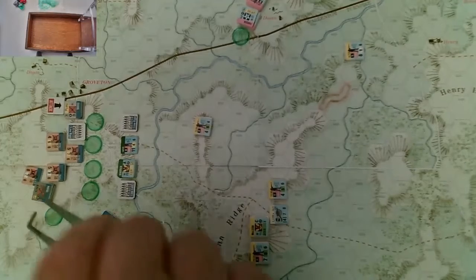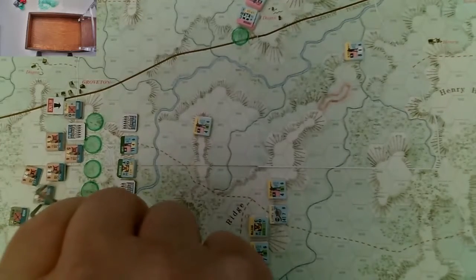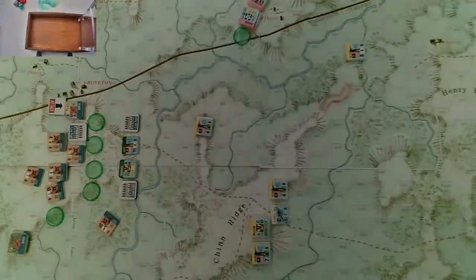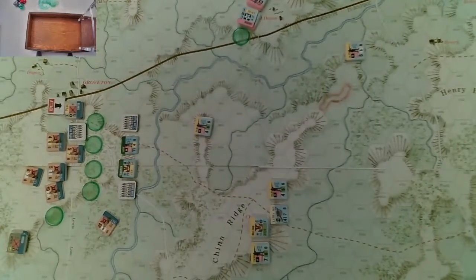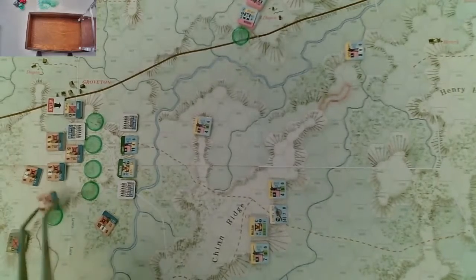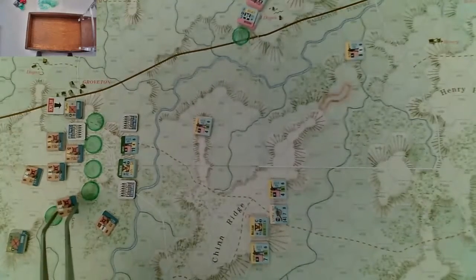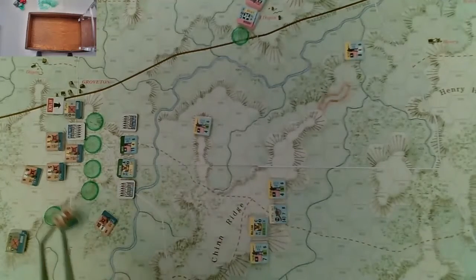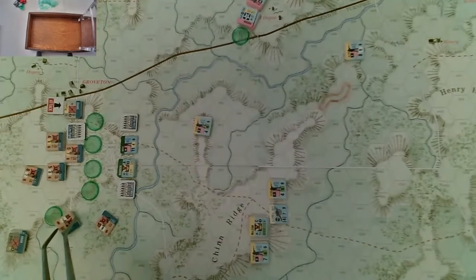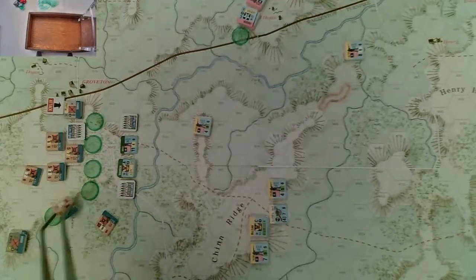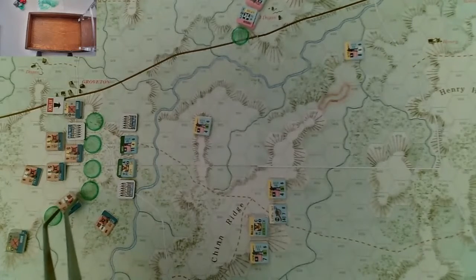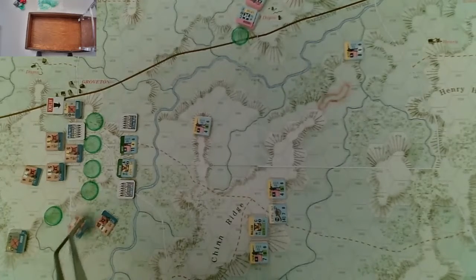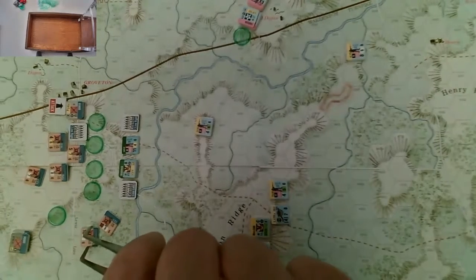Then we'll take the unit under Hood, which is the 18th Georgia, and then we'll just go 1 and turn 2, 1, 2, 3, sorry, and then go over here for 4, 5.